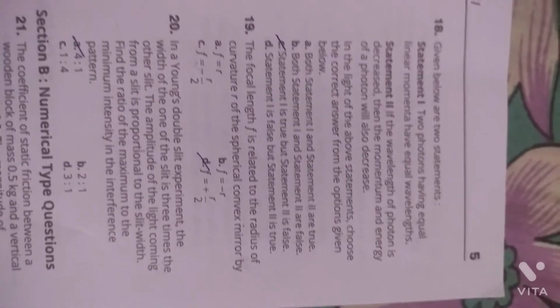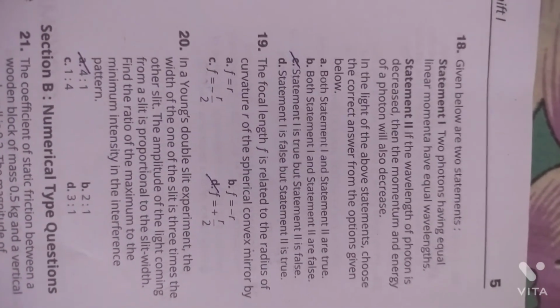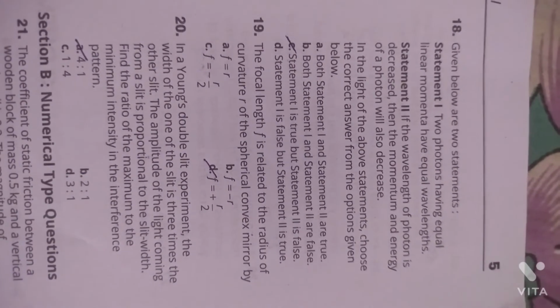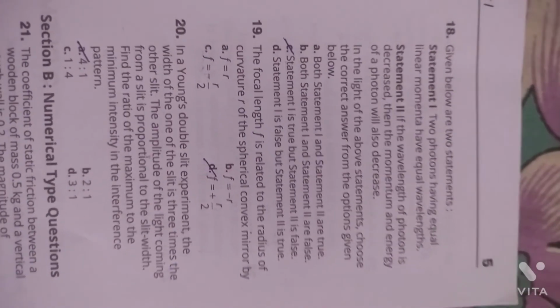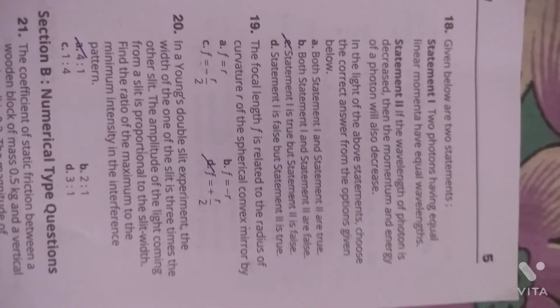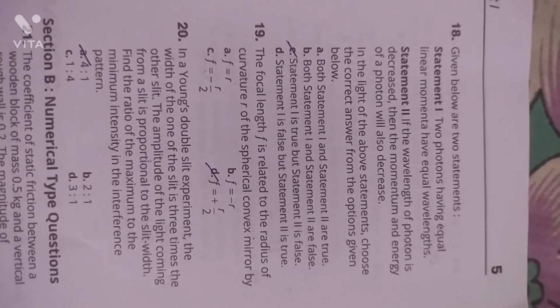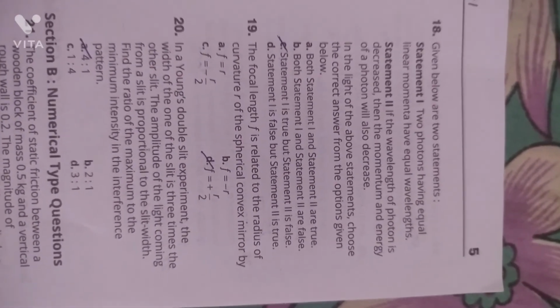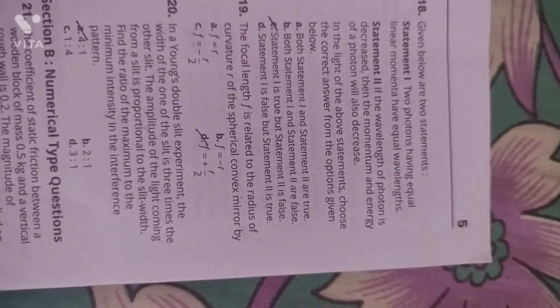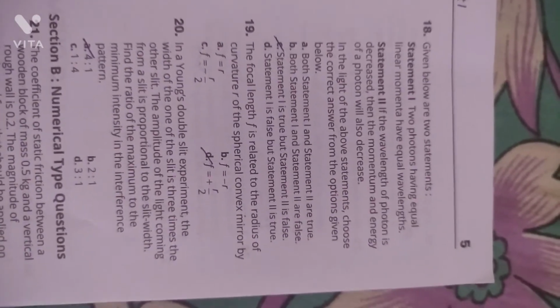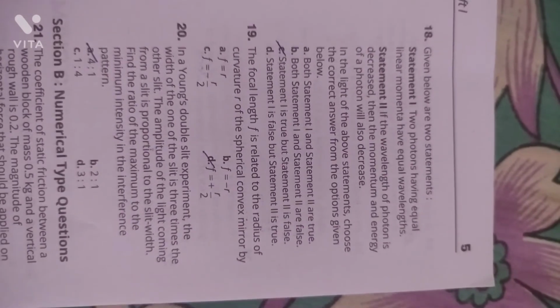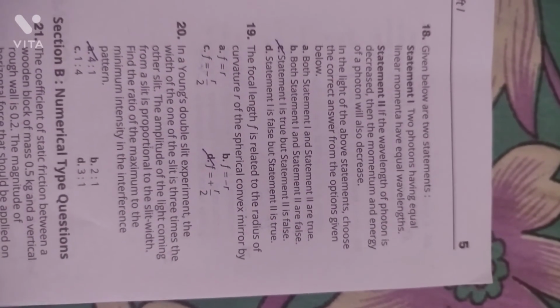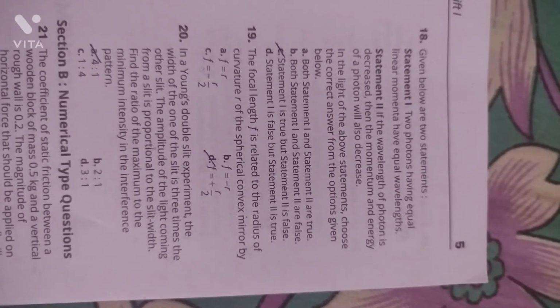I am solving it straightaway because it is a true or false type of question. In the question they have given statement 1: two photons having equal linear momenta have equal wavelengths. So it is correct. If linear momenta are equal, then wavelength is also equal. Therefore statement 1 is correct. If we come to statement 2, they have given that if the wavelength of a photon is decreased, then the momentum and energy of the photon will also decrease.